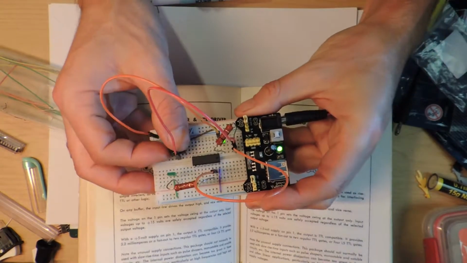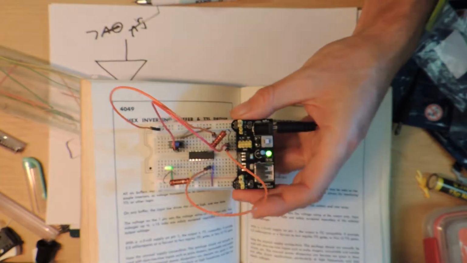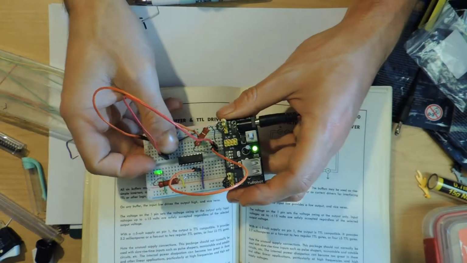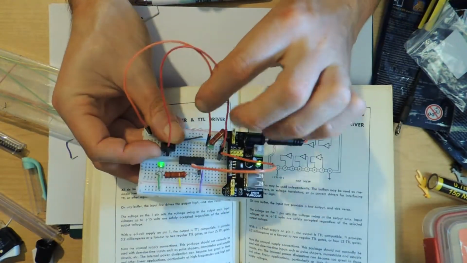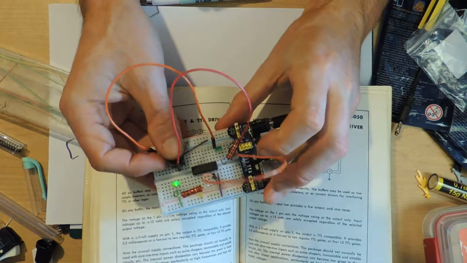Is it even possible to see this? We need to turn some of the lights off. Turn the lights off, just so that you can see that they do. I guess because the wires are in the way. Yes, they are switching on and off.